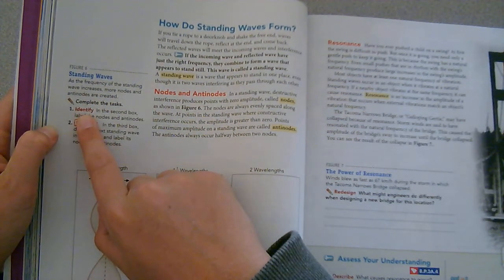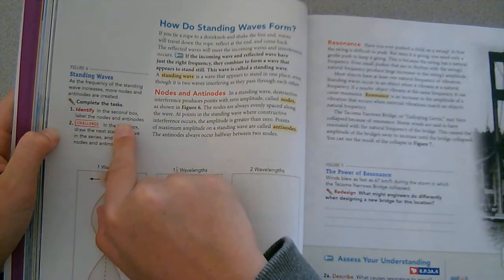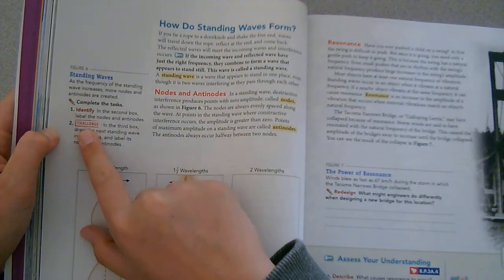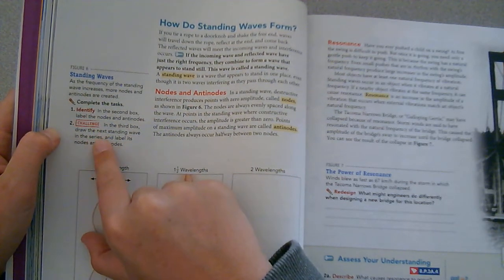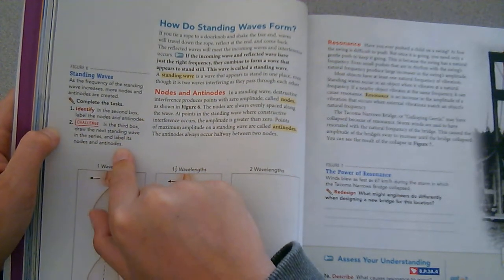So I want you to identify, in the second box, label the nodes and antinodes. Okay, and then your challenge. In the third box, draw the next standing wave in the series and label its nodes and antinodes.